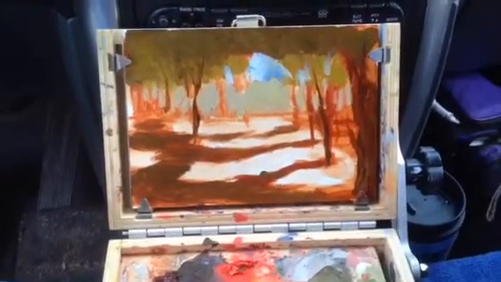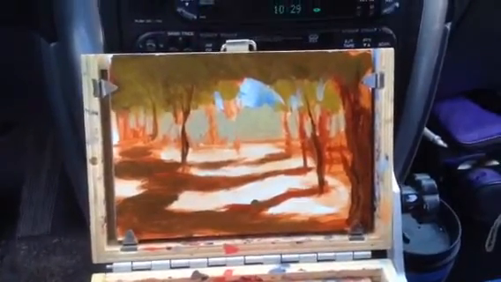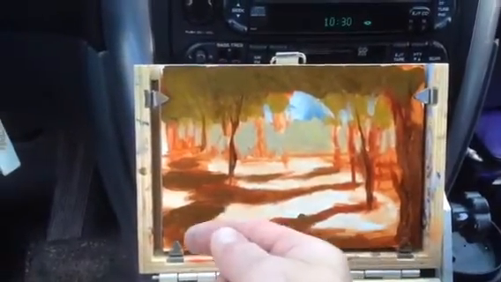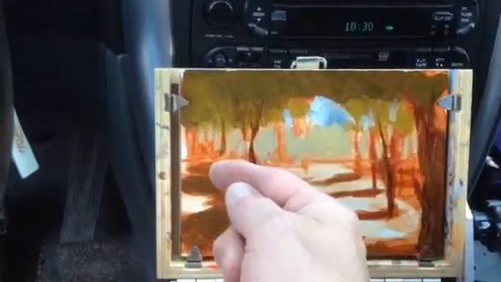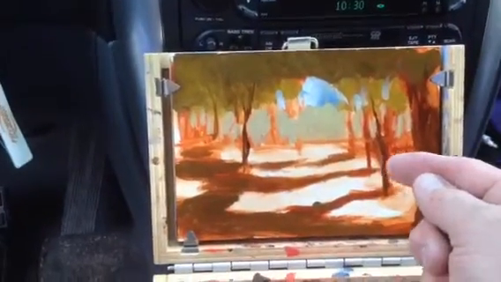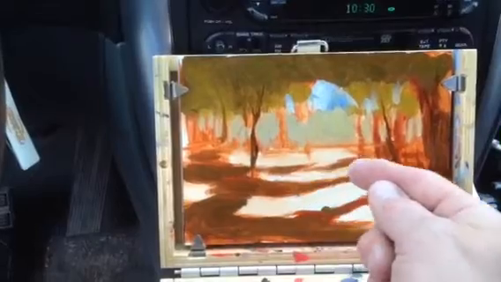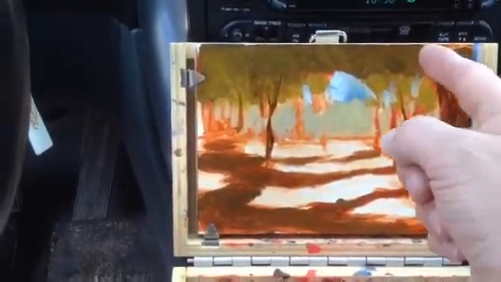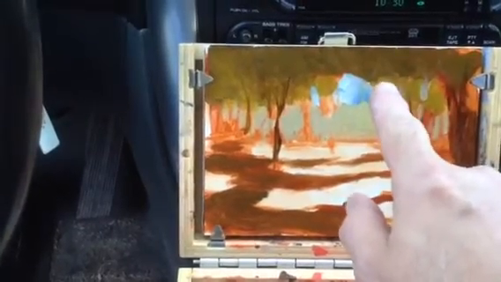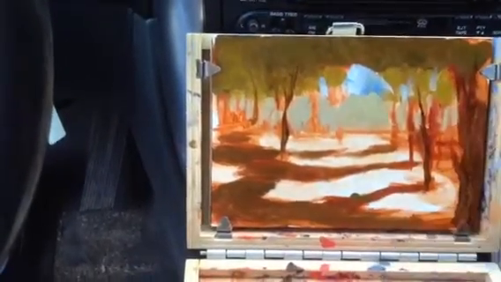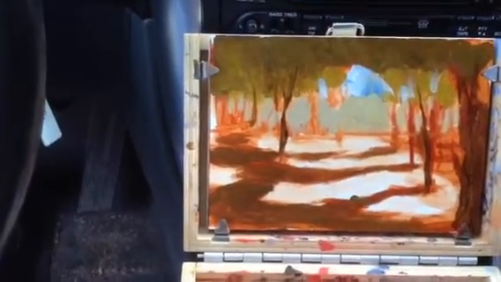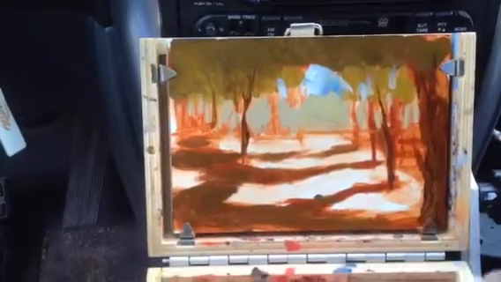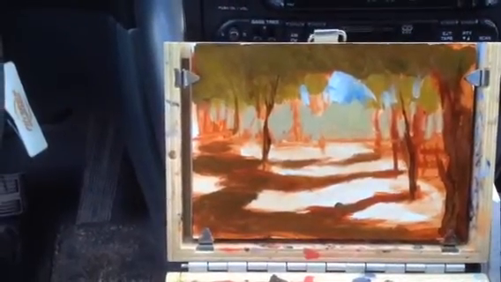Alright, so here is the block-in so far. And talking about color temperature, you can see these warmer colors up front come forward a bit. I'll cool these as they go back. I've got a few of the darks in so that we can see the light pattern here. This green up here in the front is warmer than the green right behind it. Now remember, when we're painting here, we have to fool the eye. We're on a 2D surface and we have to make this look three-dimensional. And it's starting to look three-dimensional because of color temperature and value.